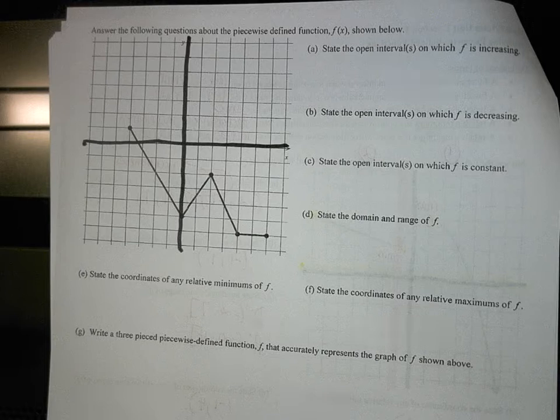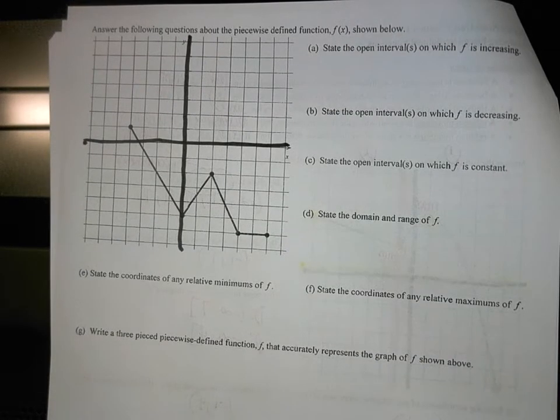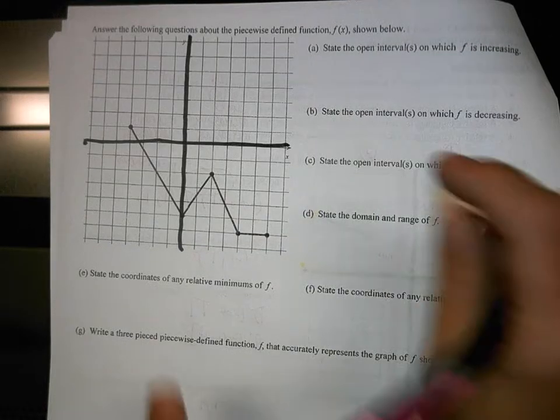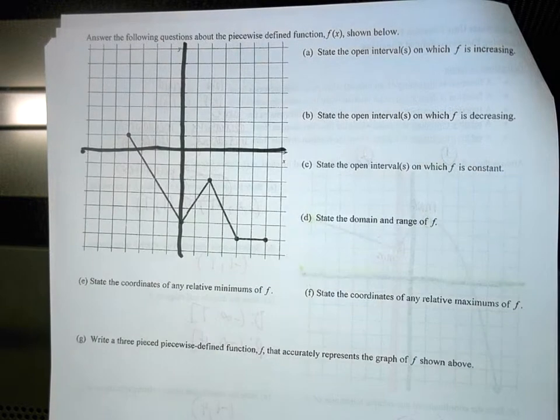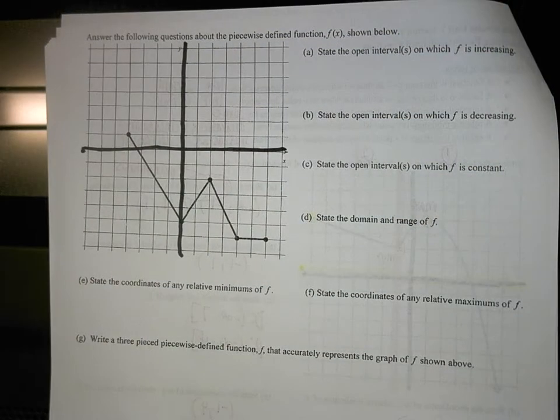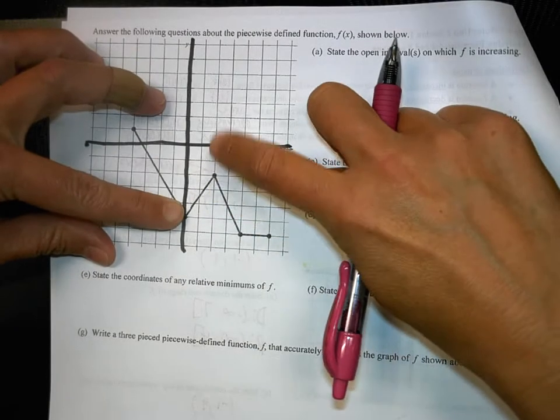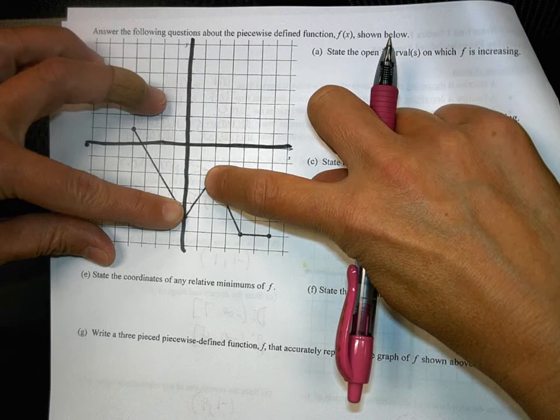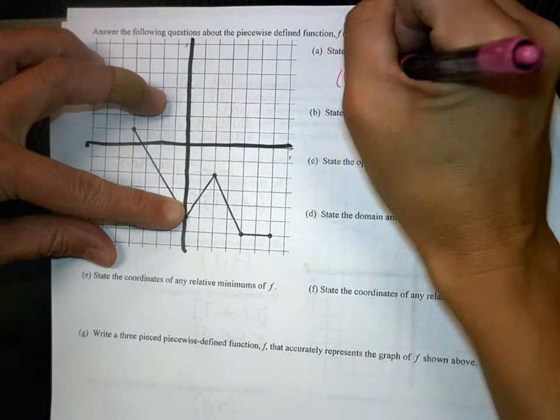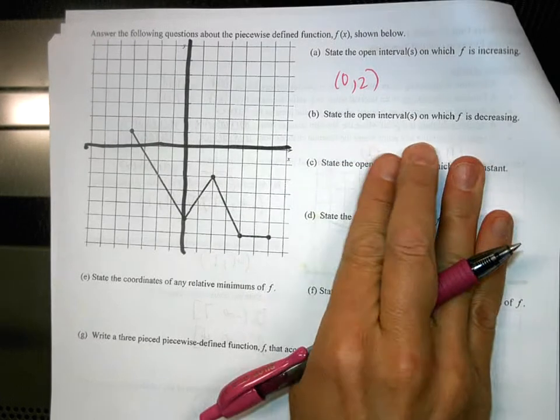Okay, who thinks they know where the function is increasing? How many different locations is it increasing? Just one place. And remember, we're always going to be using our x values unless it says range. So whenever I'm describing something, I'm using my domain to describe it. So it is increasing from 0 to 2. Do we all see that? Okay, 0 to 2. Now state the open intervals on which f is decreasing.